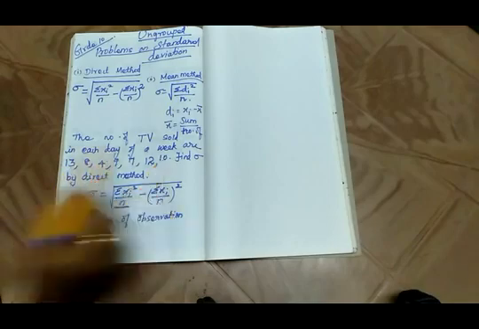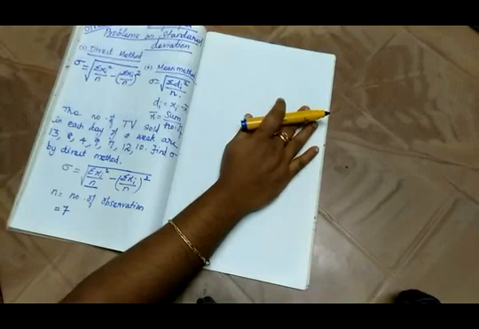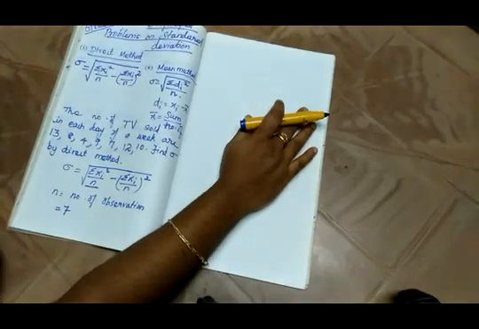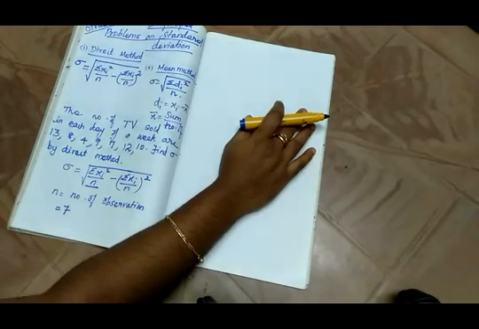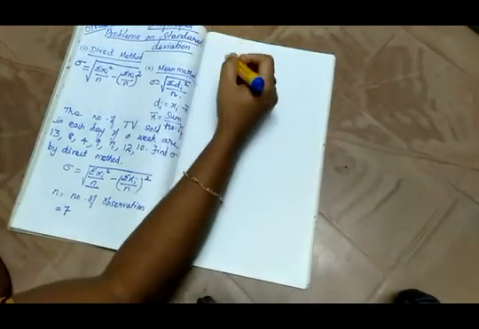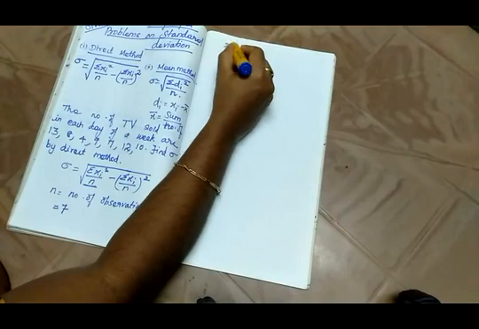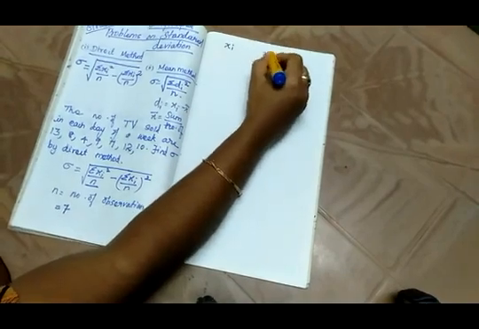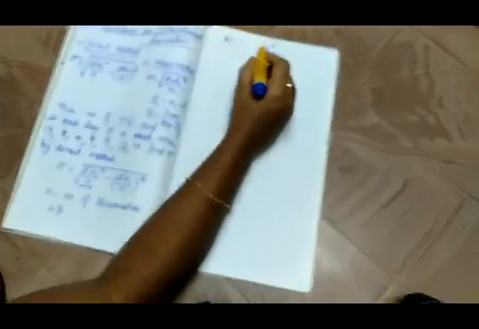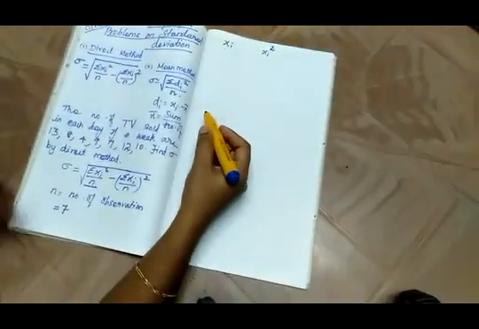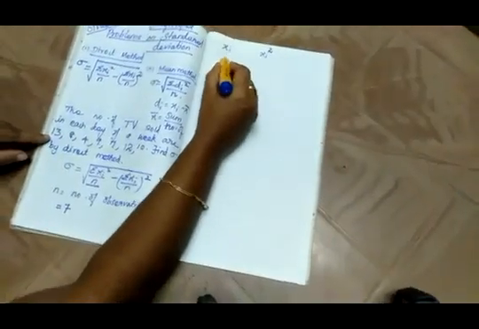Here how many? 1 to 7. So make a tabular column. We need xi as well as xi square. Take the given data as xi, and xi square we can find out. Xi we know, so xi square we can find.